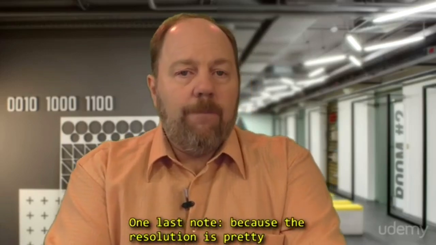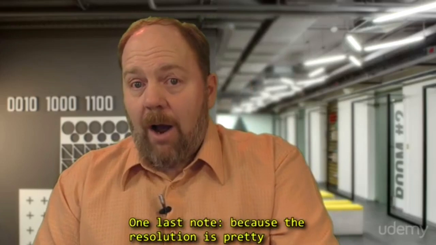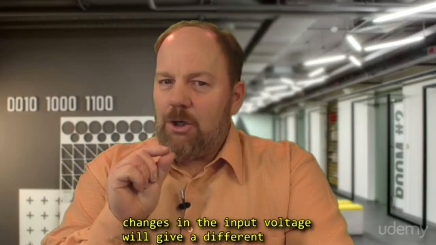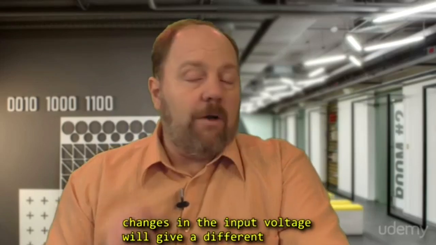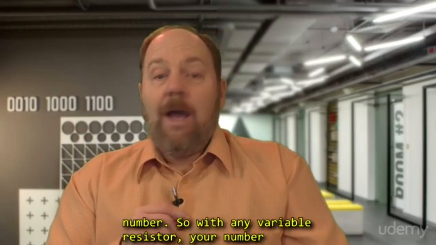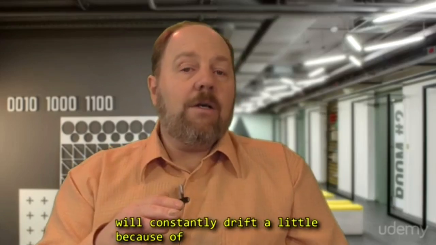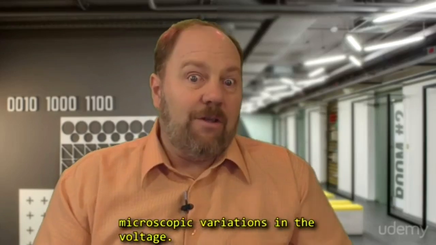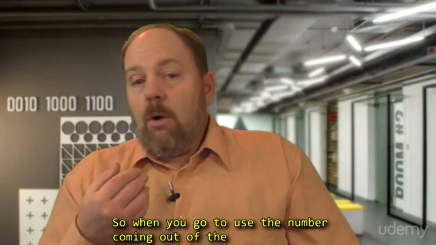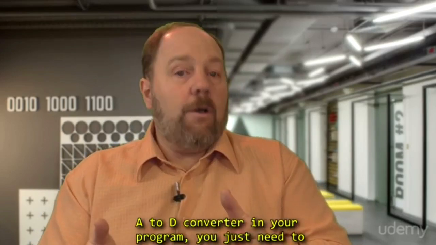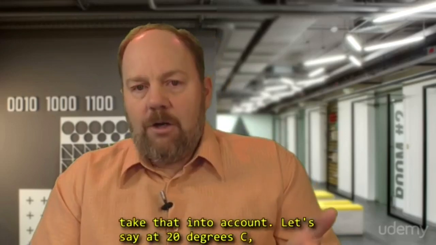Now, one last note. Because the resolution is pretty high, 1,024 different values, the most minute changes in the input voltage will give a different number. So with any variable resistor, your number will constantly drift a little because of microscopic variations in the voltage. So when you go to use the number coming out of the A to D converter in your program, you just need to take that into account.